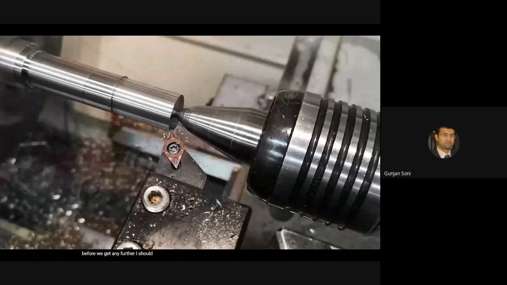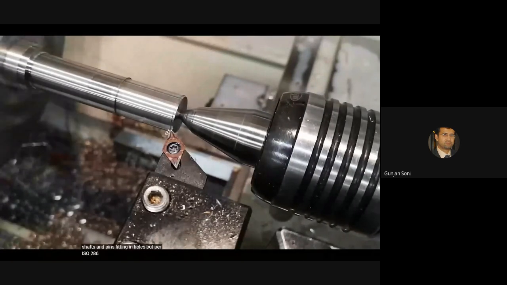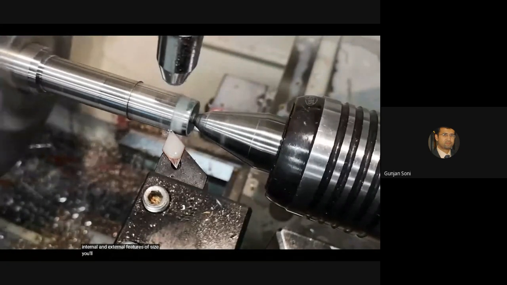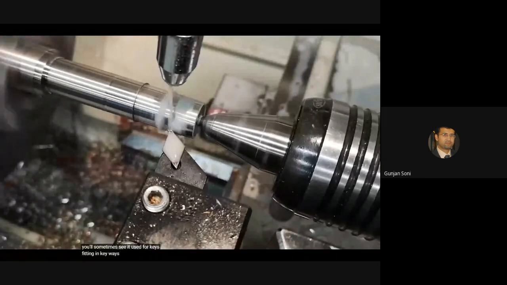Before we get any further, I should mention that I'll be talking about shafts and pins fitting in holes, but per ISO 286, this system can be used for internal and external features of size. You'll sometimes see it used for keys fitting in keyways, for example.